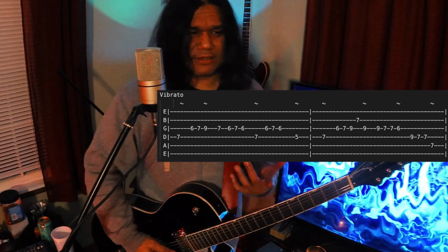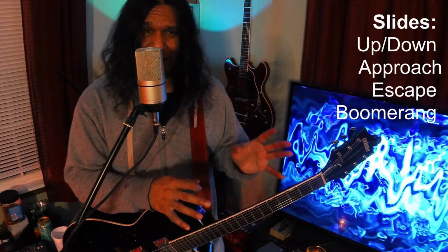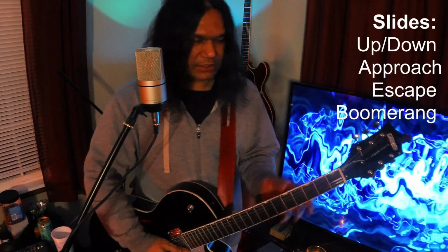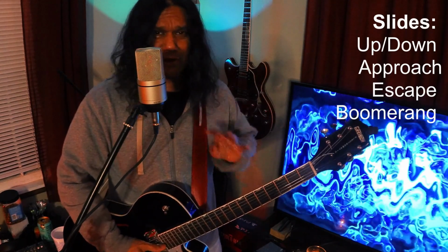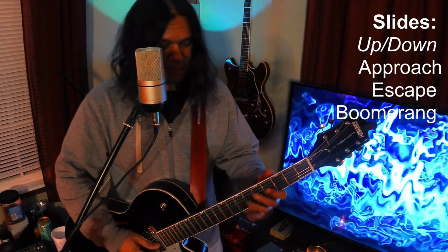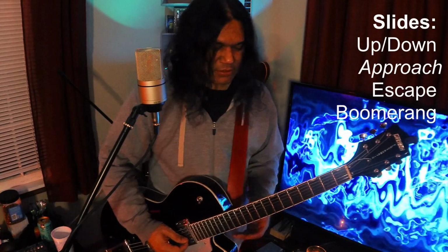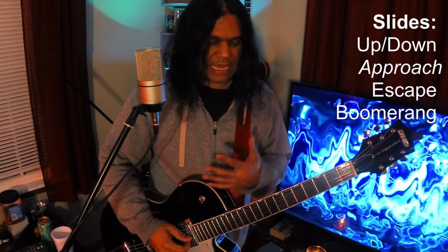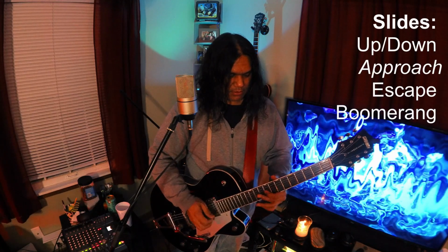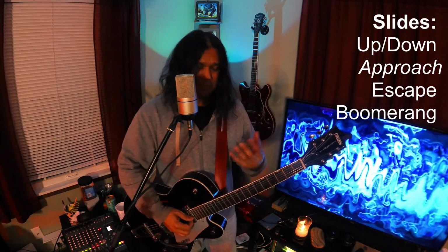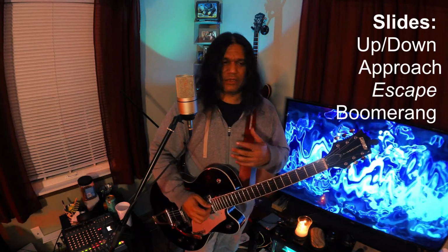The next one is slides, and I don't know why slides are so underutilized by a lot of guitarists when I'm watching them play. There are 4 basic types of slides, and I've made sure all of them are in here. There's the slide up, the slide down, and what I call an approach slide. You've got a note you want to go to, and you slide to it, but you're not really coming from anywhere. I can start from many different places, but you get the same kind of effect.